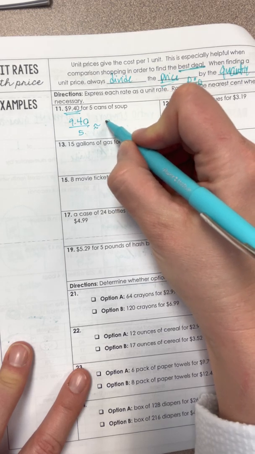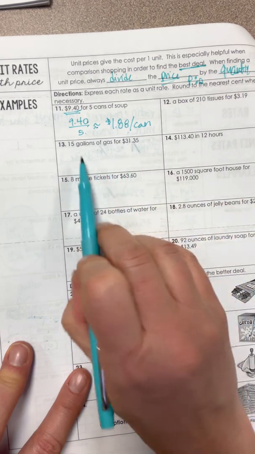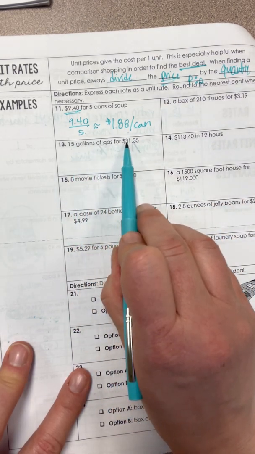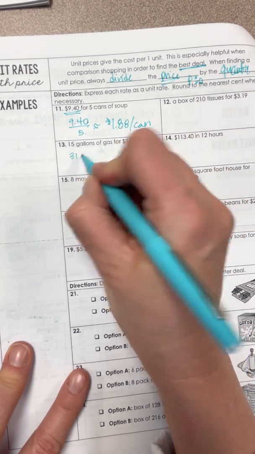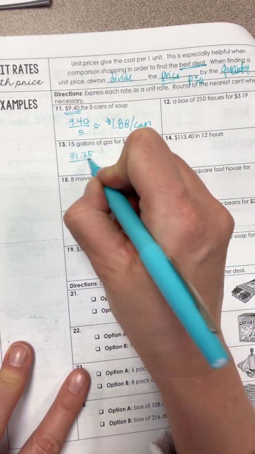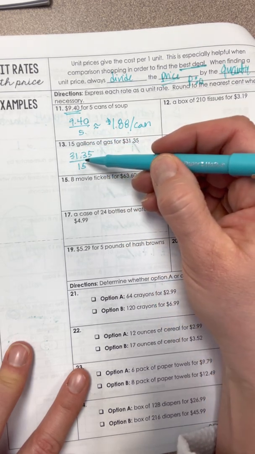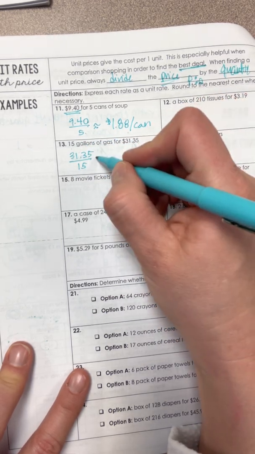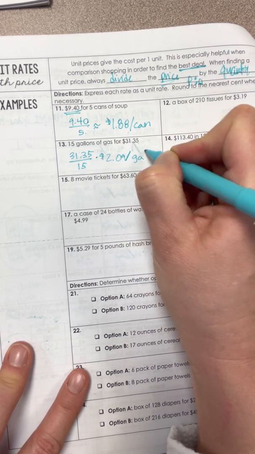So that comes to about $1.88 per can. Here it says 15 gallons of gas for $31.35. I still need to do cost, 31.35, over unit. Even though it's in this order, it's always cost over unit. And so this would be $2.09 per gallon.